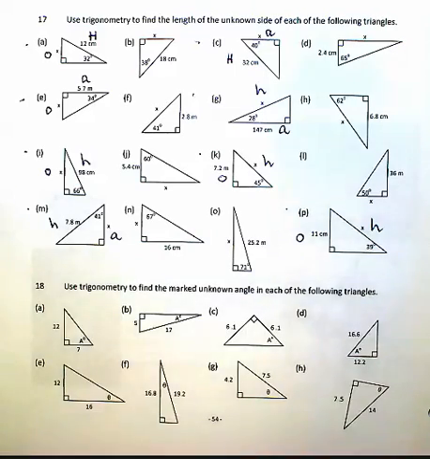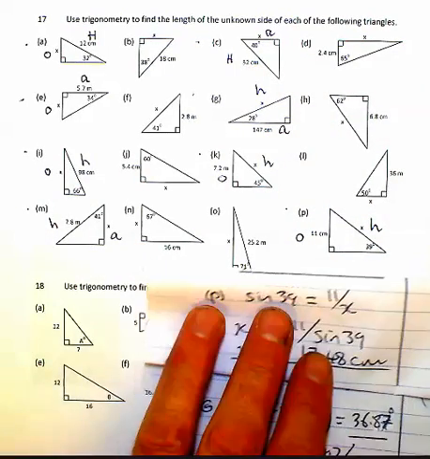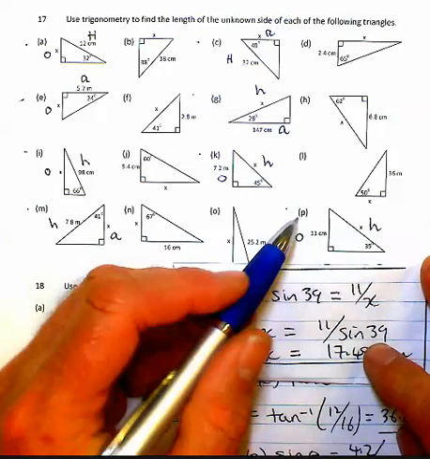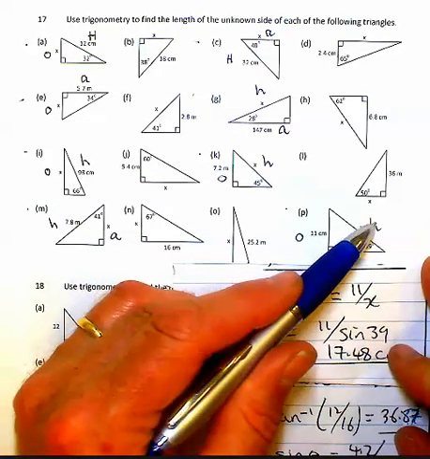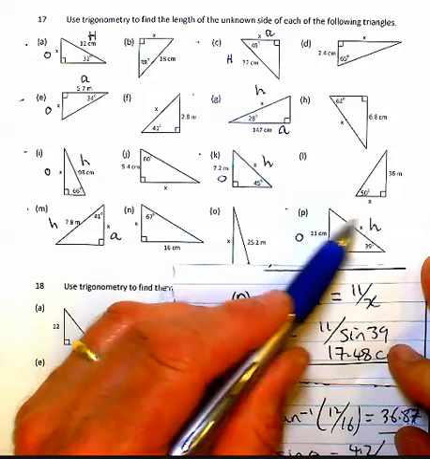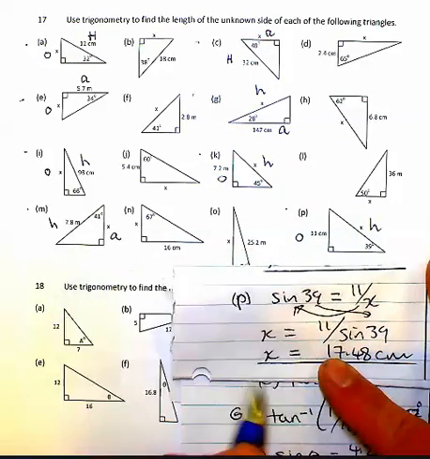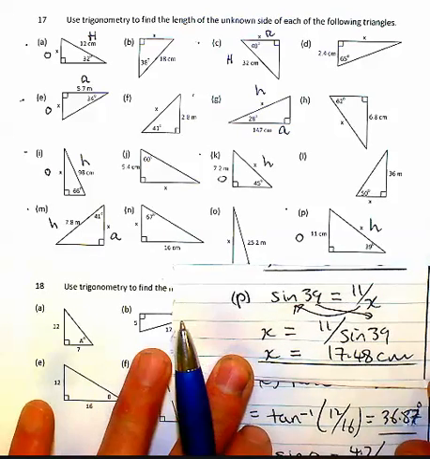And lastly for P, sine of 39 is equal to 11 over x. So the opposite divided by the hypotenuse. A double transposition was necessary there in order to get the answer of 17.48.